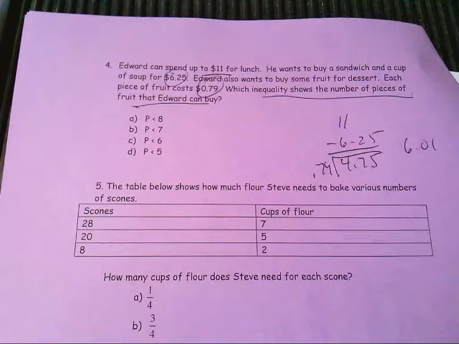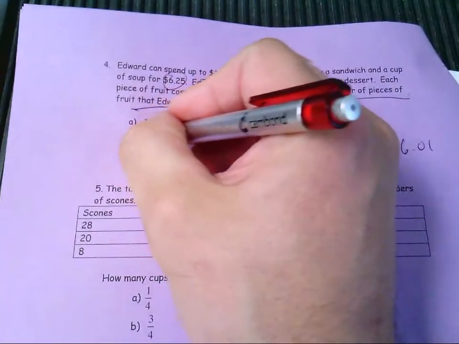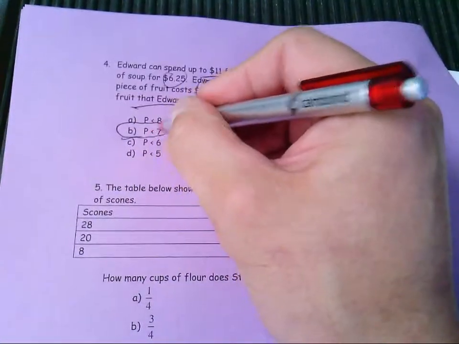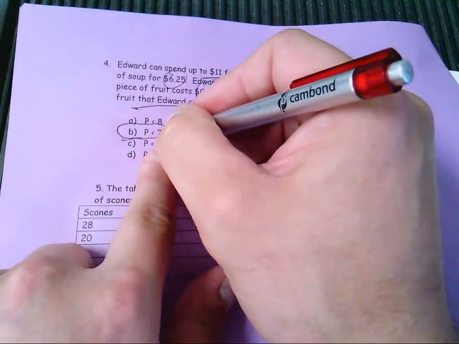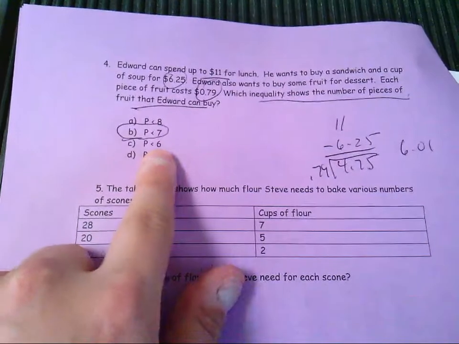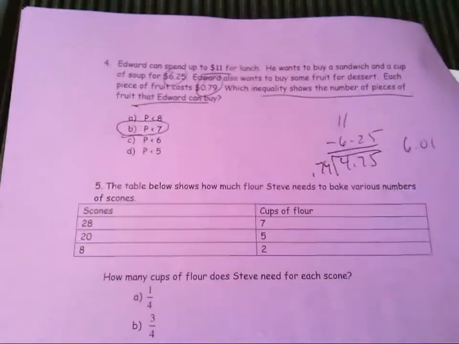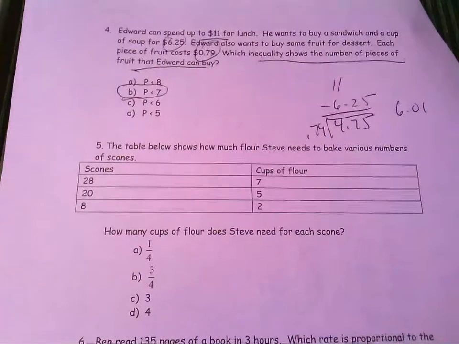So the inequality actually meshes up to this one here, because it has to be less than 7. So anything less than 7 is good. Here it has to be less than 6, which means that 6 would not be included. So that's why it could potentially be a little misleading. All right, moving on. Number 5.